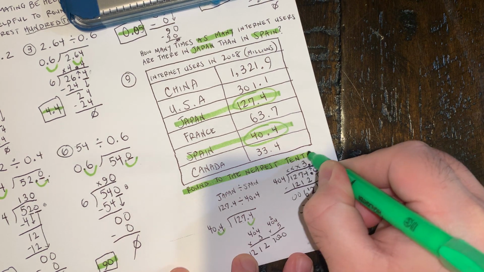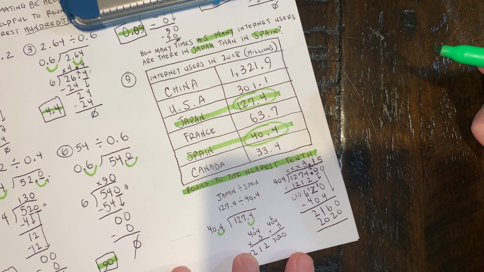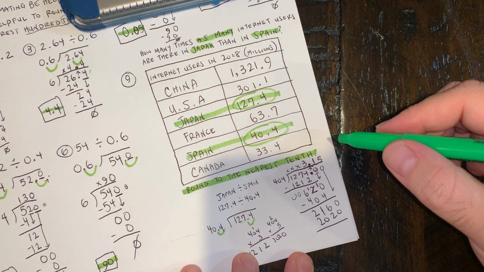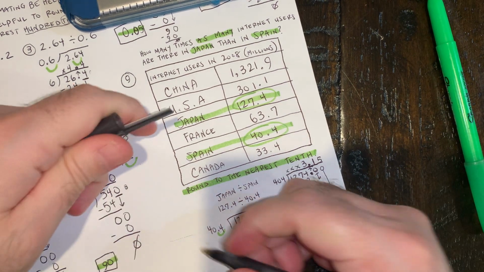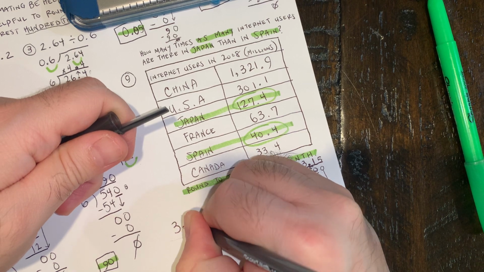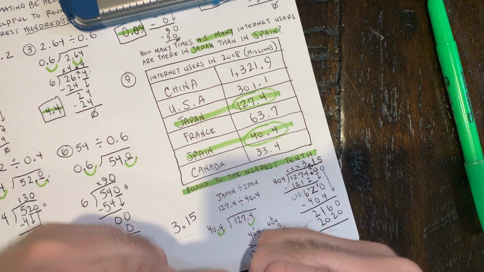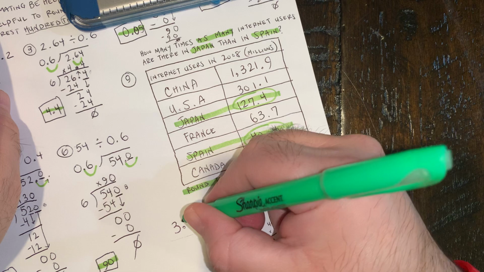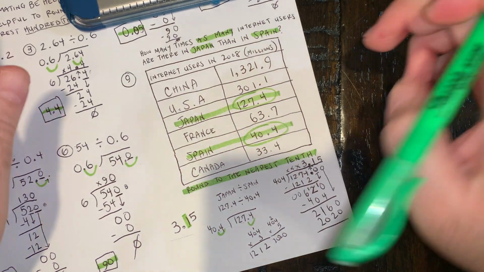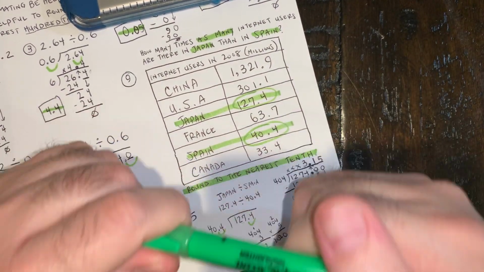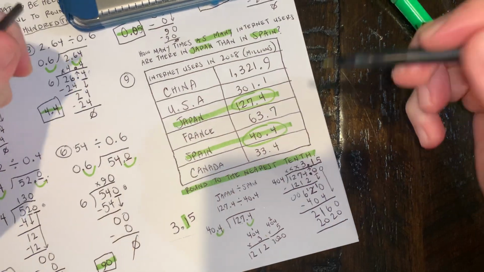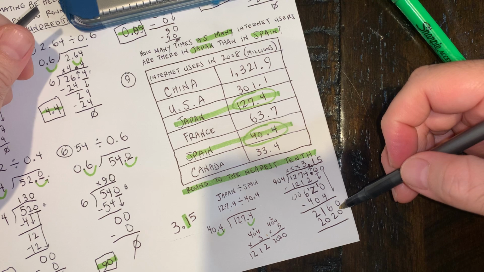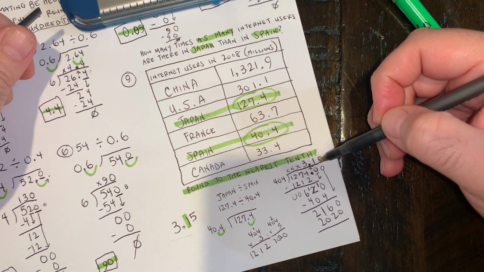Under the table, it says round to the nearest 10th. Round to the nearest 10th. So I have 3.15 so far. Which number is in the 10th position? The 1 is. Round to the nearest 10th means that I only want 1 decimal place value. So I stopped because I only want one decimal and I already have 2, so I don't need to.